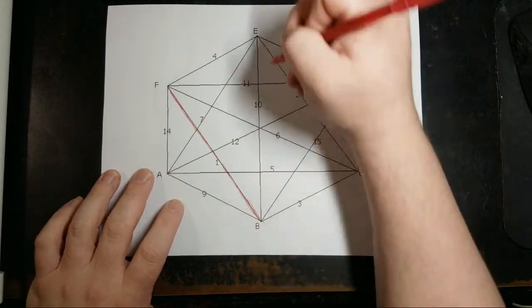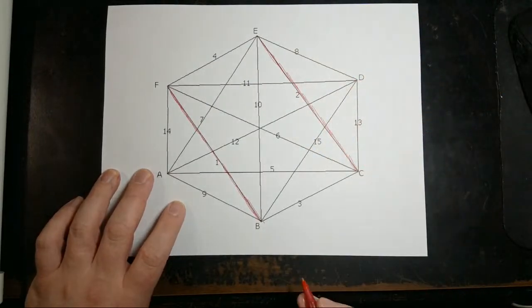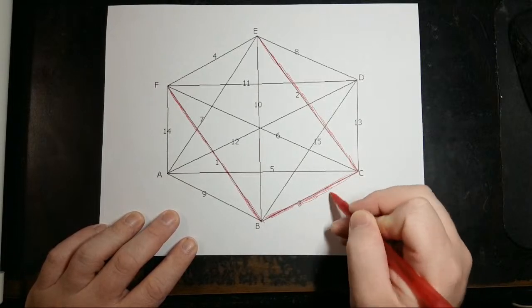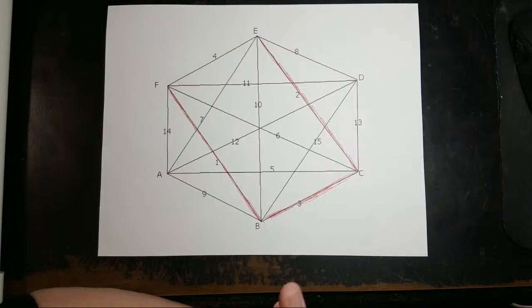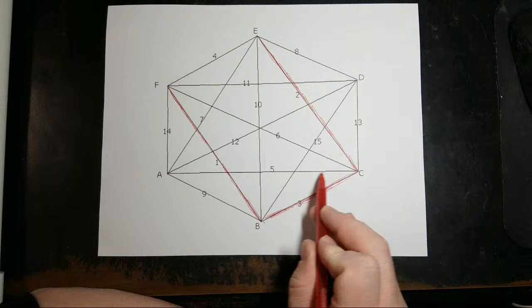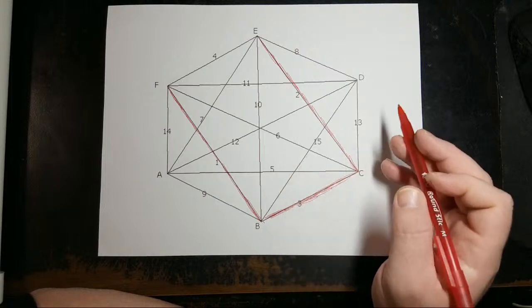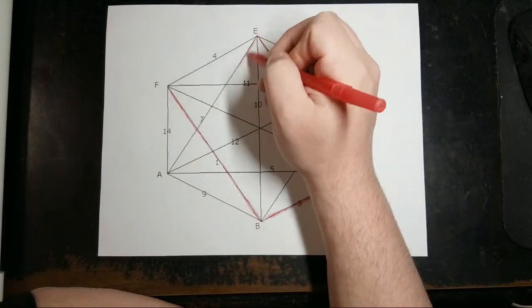Next cheapest link, I know there's a 2 in there. Next cheapest link, I know there's a 3 in there. I cannot do the 4. If I were to do the 4, I would close off my circuit. Can I do the 5? I cannot do the 5. It would cause 3 edges to come out of the C. Can I do the 6? Nope. Can I do the 7? Yes, I can.